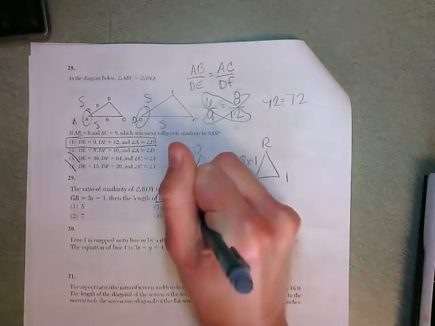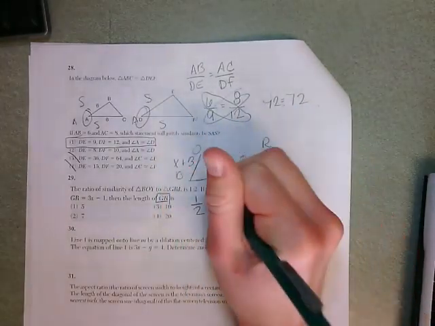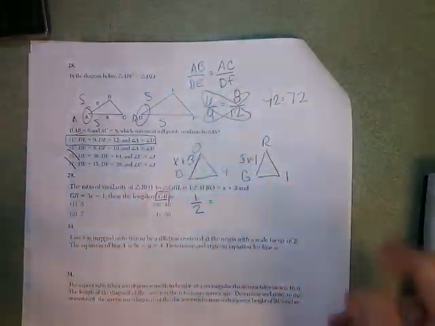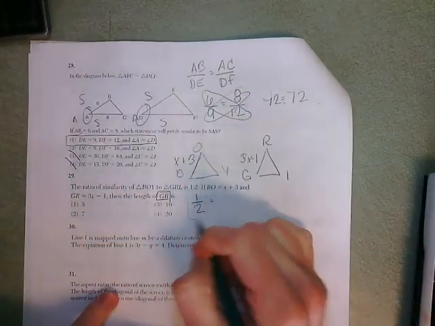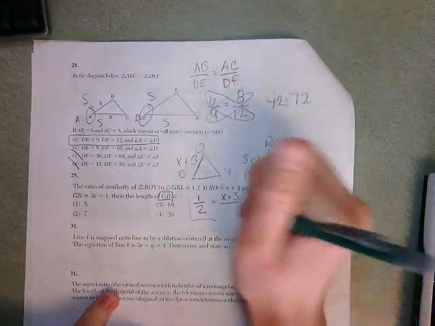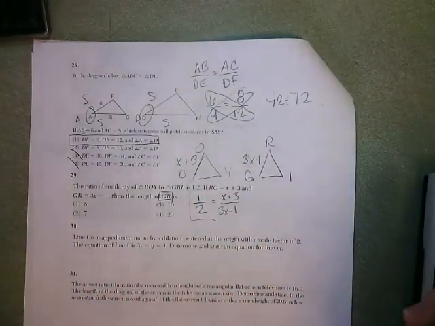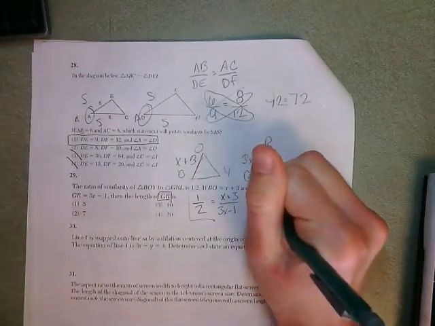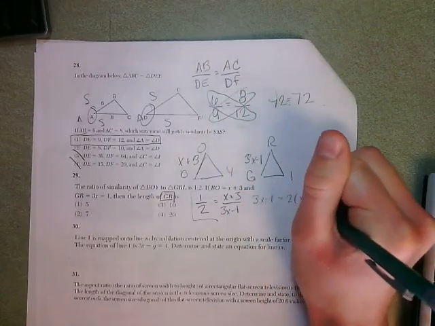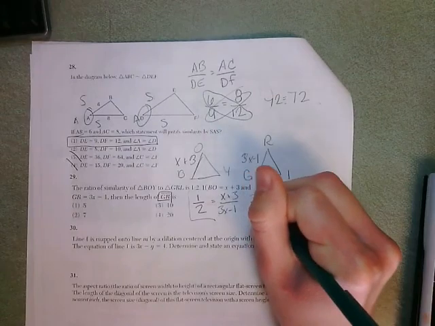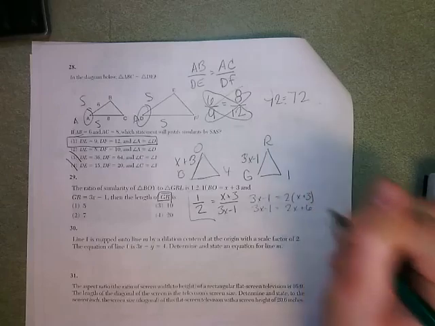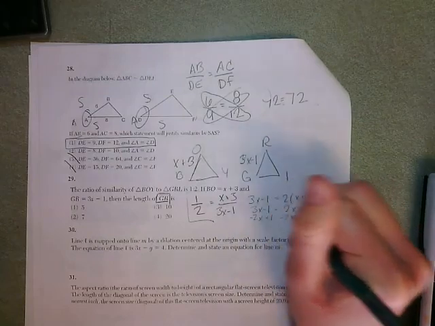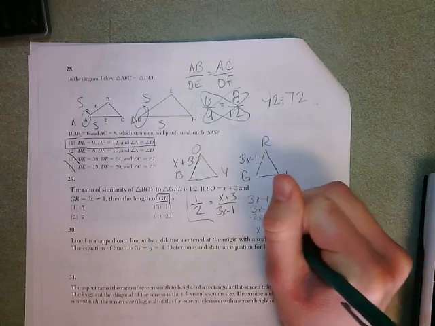Now the ratio is 1 to 2, so we're going to set up a proportion. 1 over 2 is going to equal, this is kind of like our scale factor, if you will, x plus 3 over 3x minus 1. Now to solve for x, cross multiply. So we have 3x minus 1 is equal to 2 times x plus 3. 3x minus 1 is equal to 2x plus 6. Okay, so minus 2x plus 1, so x is equal to 7.